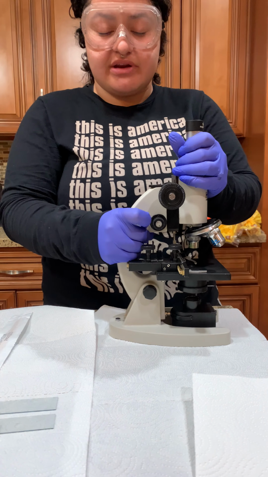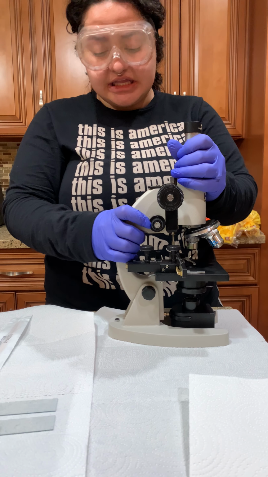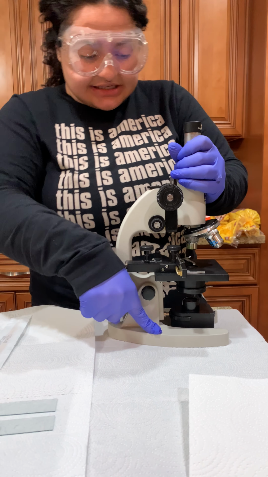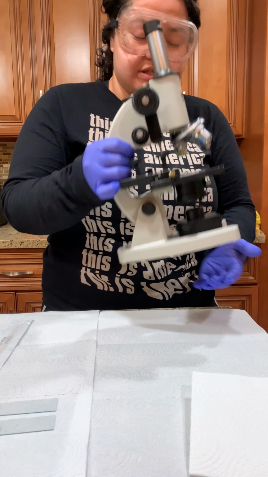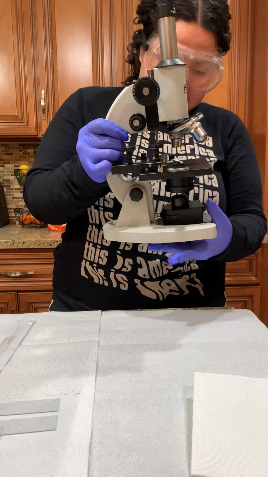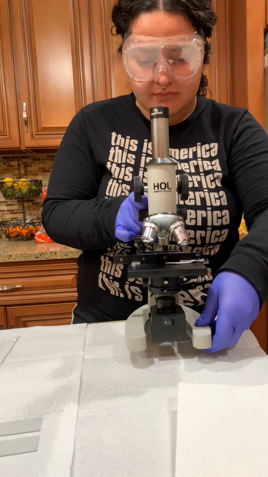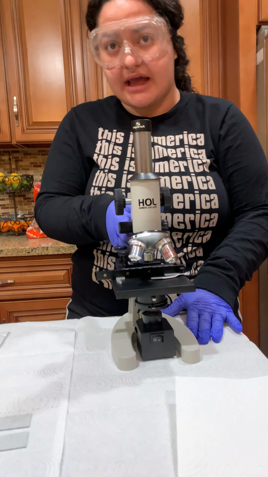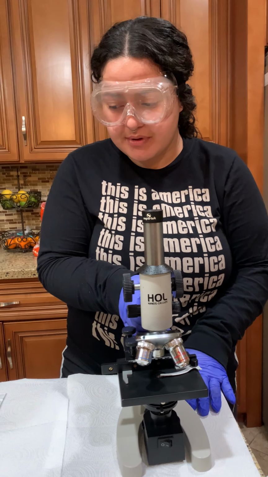Right here is the arm, pretty much where you hold on to the microscope. And then down here is the base, the bottom portion. So you're always going to carry one hand on the base and one hand on the arm. And then let's see. I think that's all the areas for the microscope.